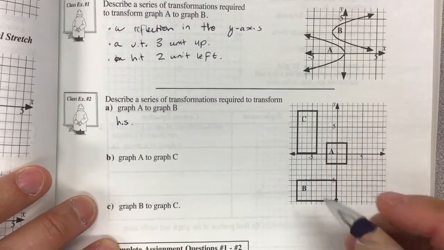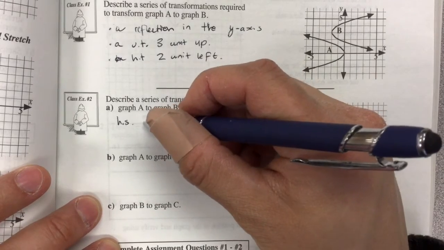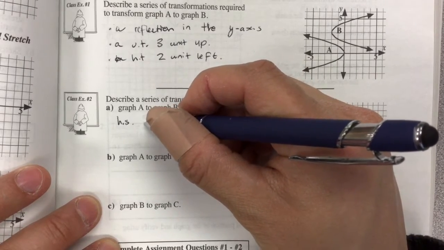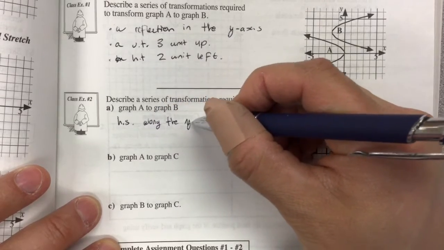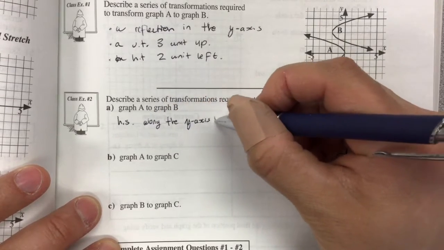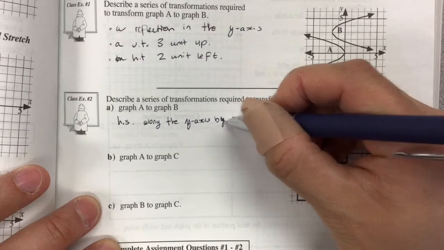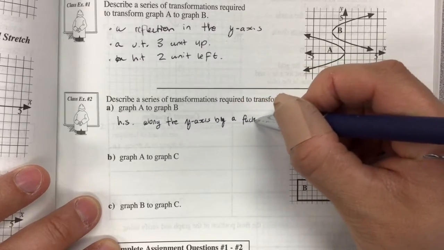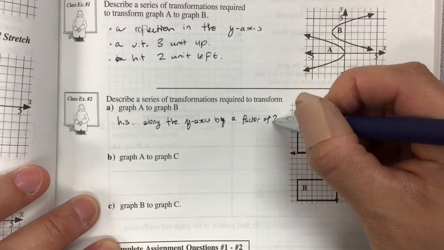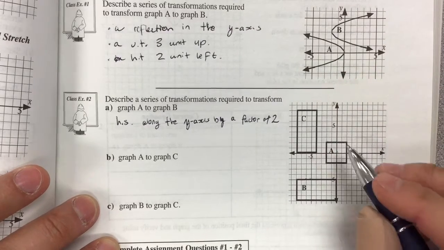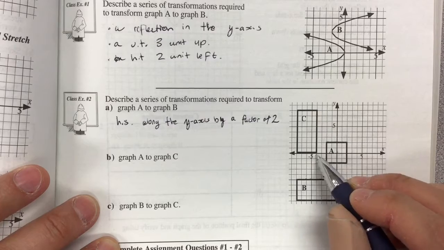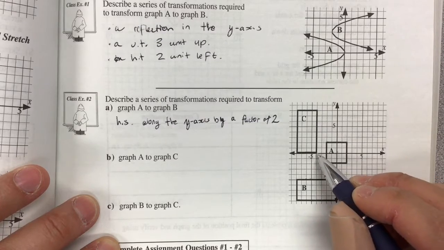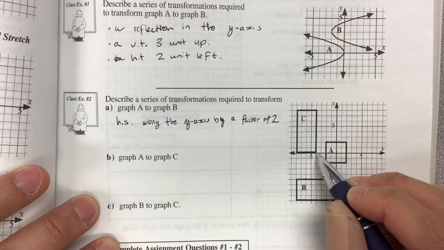And so what that means is there's been a horizontal stretch along the y-axis. So by a factor of 2. And we've also, if we take A, we've moved it, so it looks like the center moves to 4.